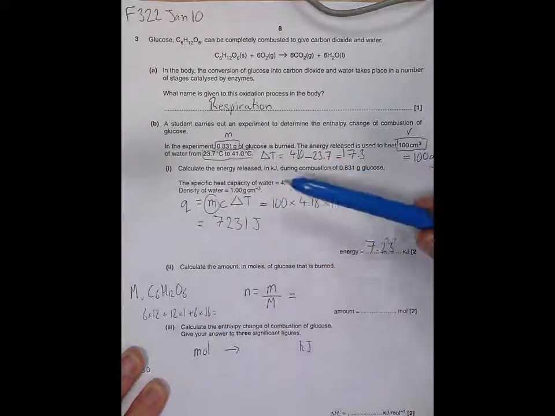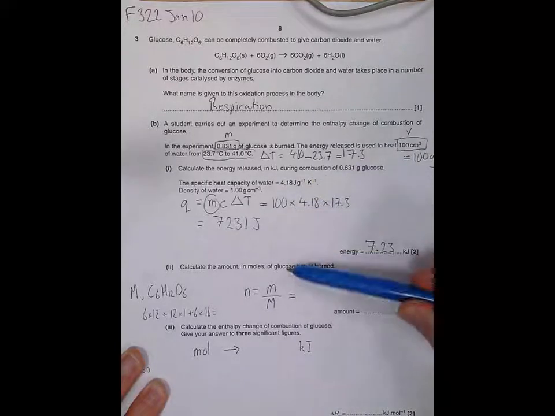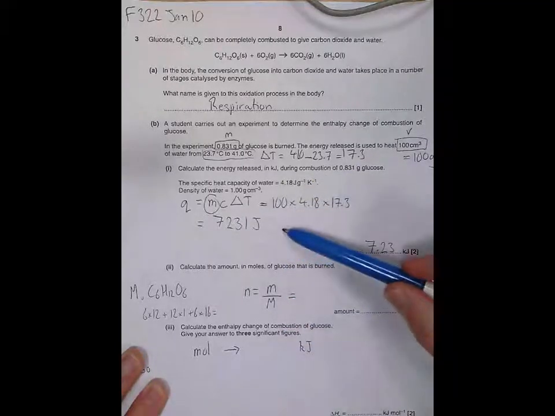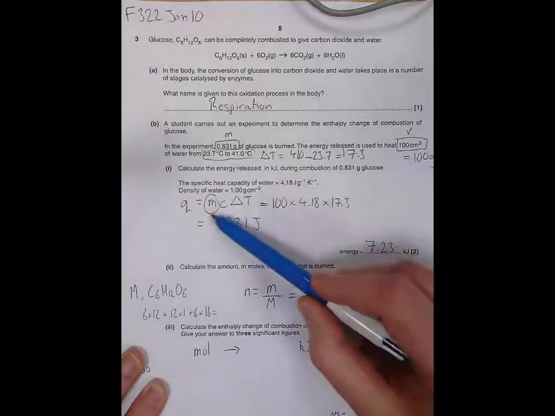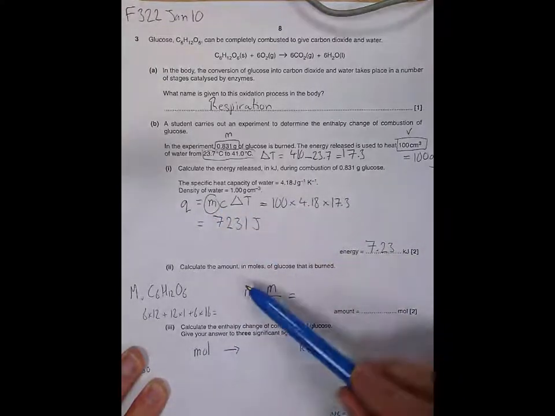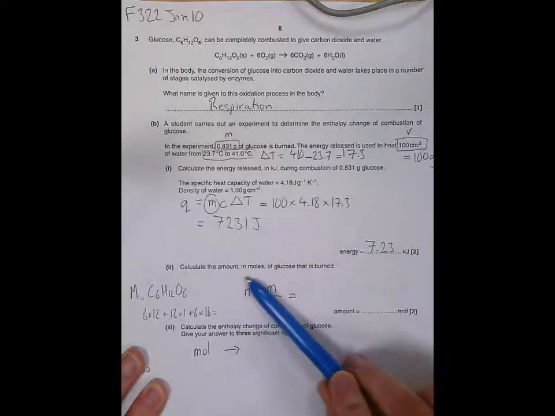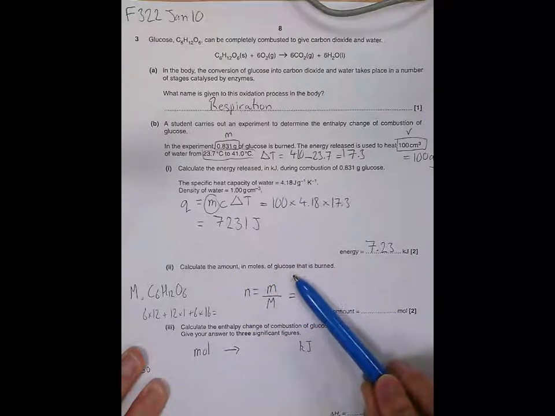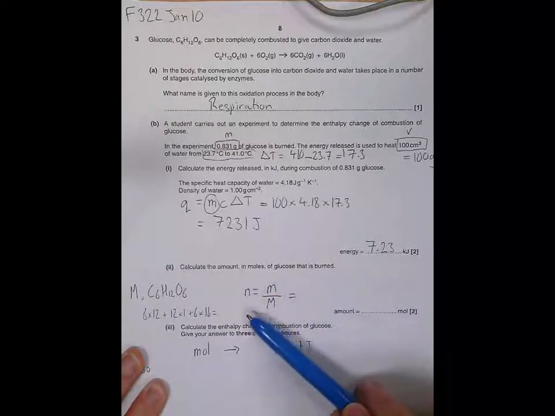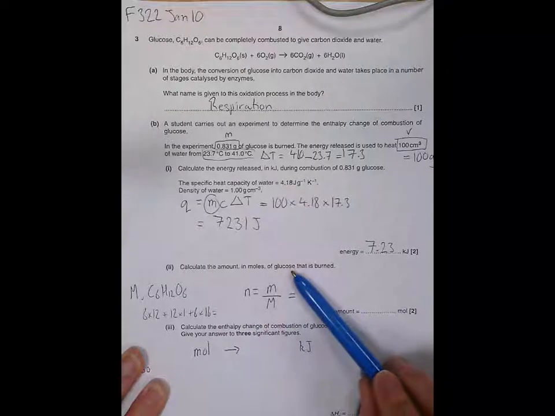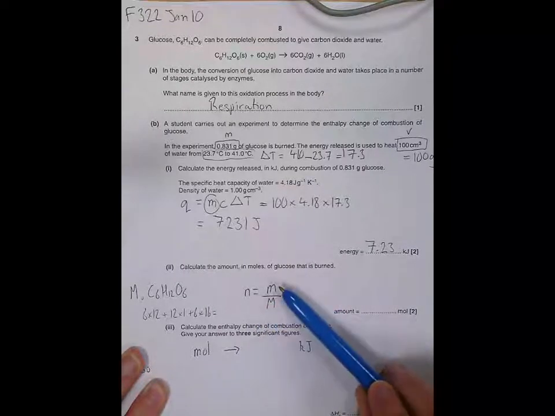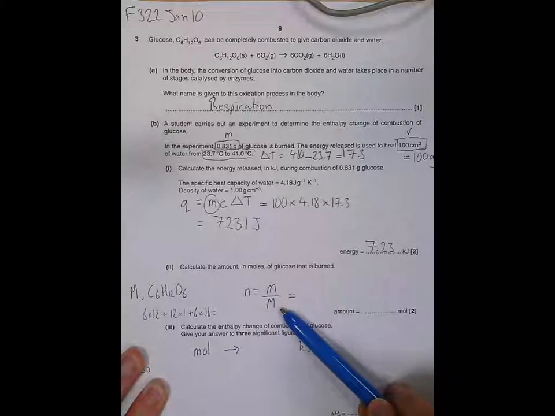And what sometimes is a good idea is to look all the way through the rest of the question before you jump into the first one. It reduces the chance that you use the wrong mass here. The second part of the question wants you to get the amount in moles of glucose that's burned. Well, number of moles, if the only information we've got about glucose is the mass, so you have to use sample mass over molar mass.